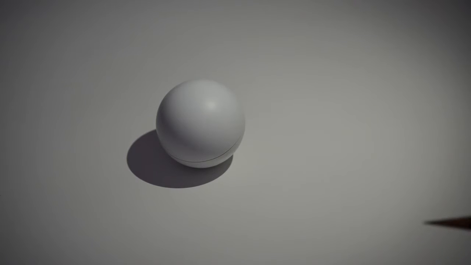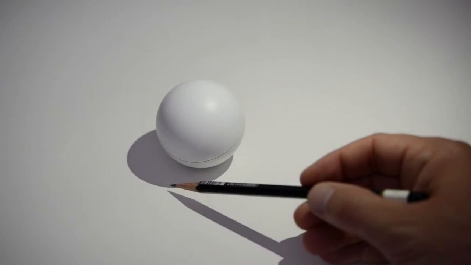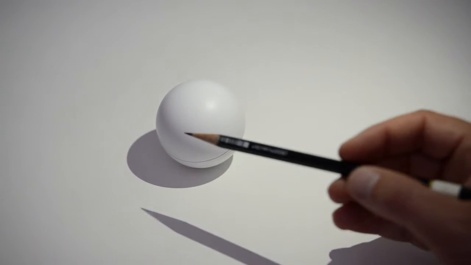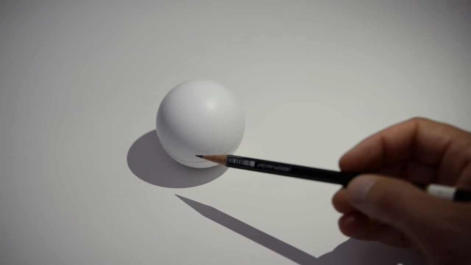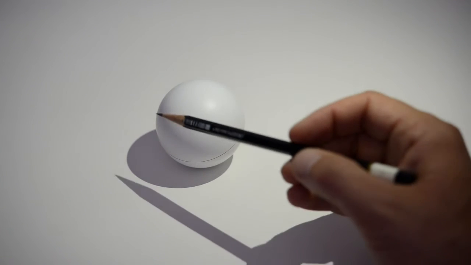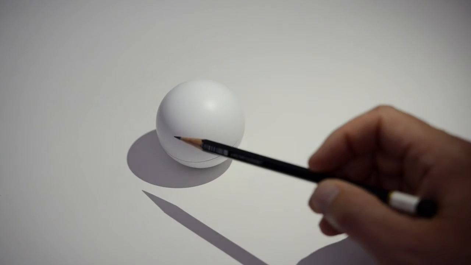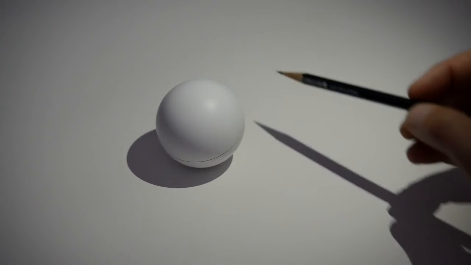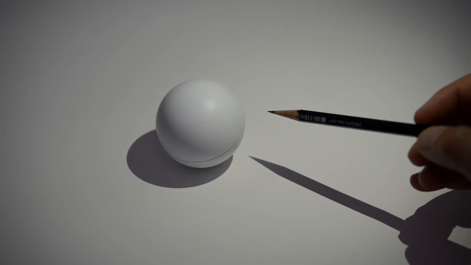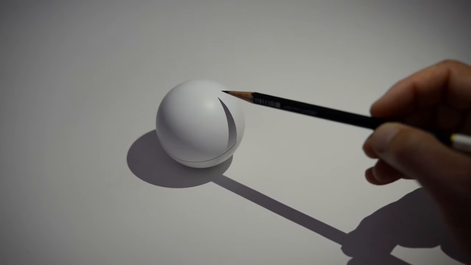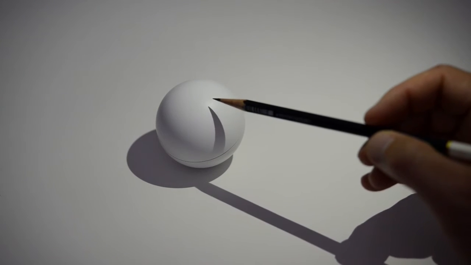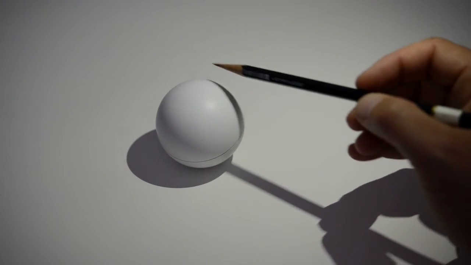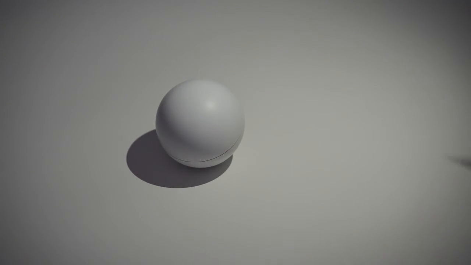Let's look at the elements of a curved surface or a sphere. So we still have our cast shadow on the ground. We have now the core shadow, which moves all the way around and sits centered around the terminator. And then we have the lit side of the object. Then we have here the active highlight, and here we have the passive highlight.